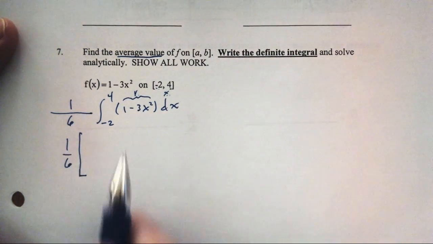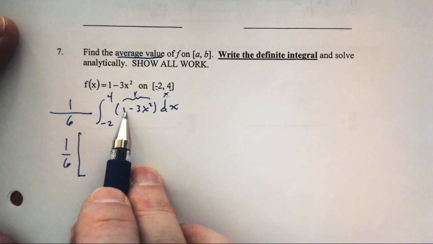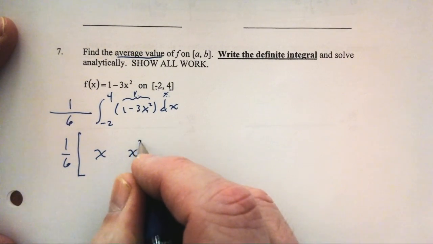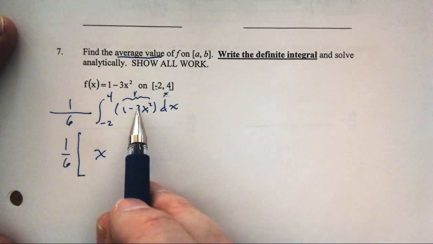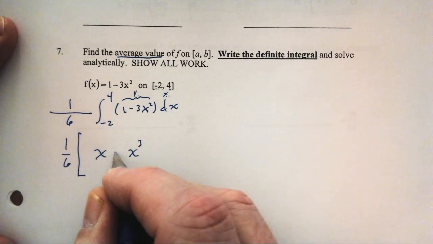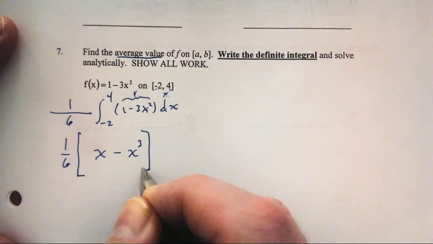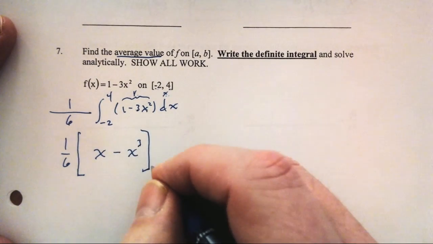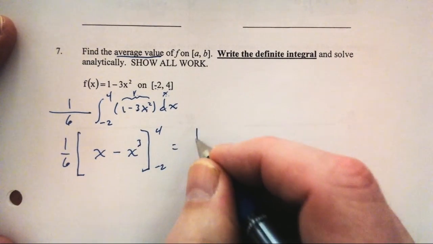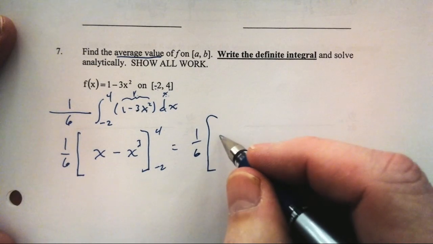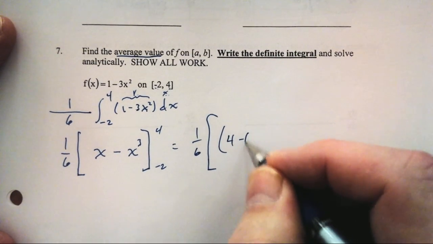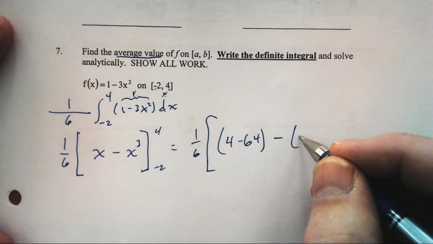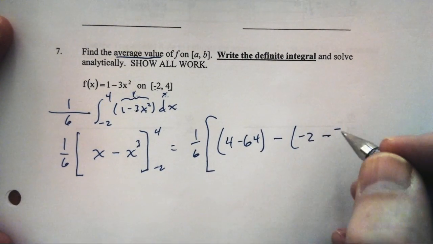times, let's go for antiderivative. If I end up with a 1 after taking a derivative, I started with an x. If I end up with an x squared, I started with an x cubed, but the derivative of x cubed is 3x squared, good, but I need a minus. So we need this evaluated from negative 2 to 4. So that is 1/6 times all of. Put in 4 and I get 4 minus 64. Minus, put in negative 2 and I get negative 2 minus negative 8.